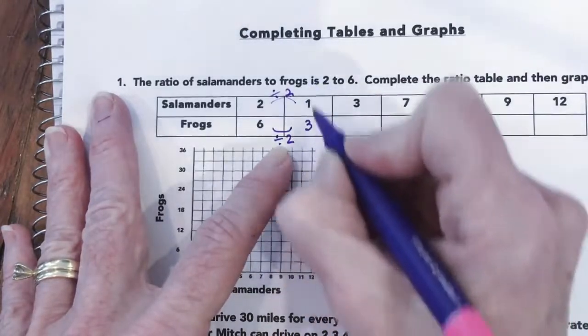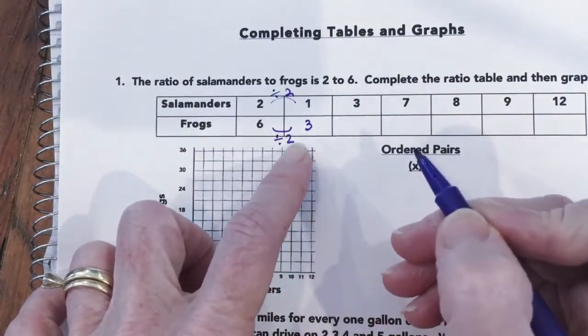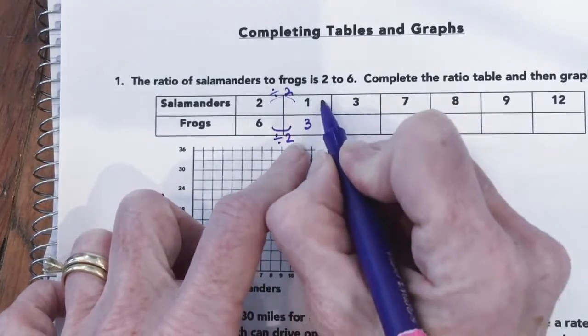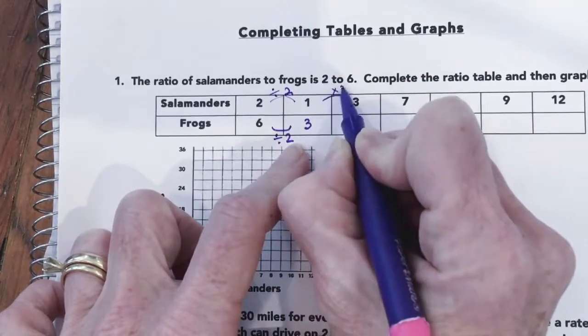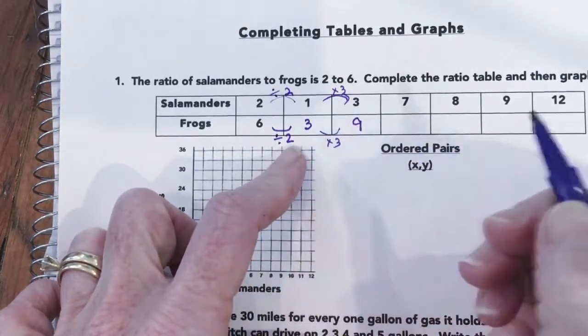All right, and then because this is the value for 1, I can use that as my unit rate to get to the rest of these values. So to go from 1 to 3, I'm multiplying by 3. So I do the same thing down here, times 3. 3 times 3 is 9.